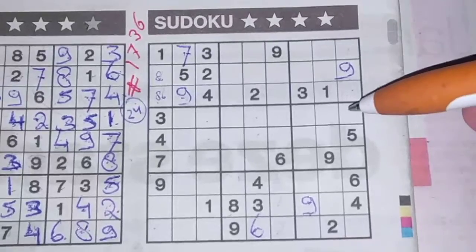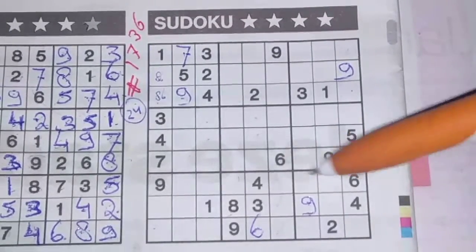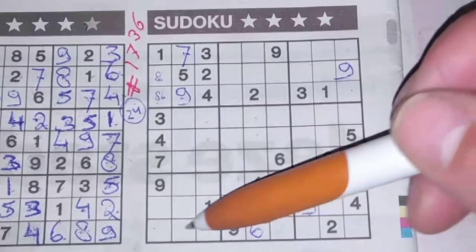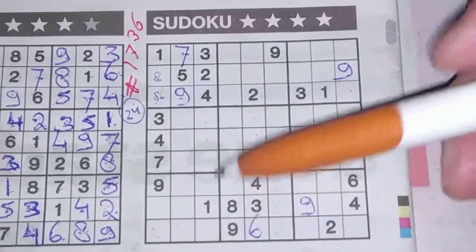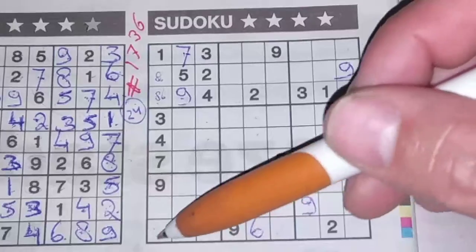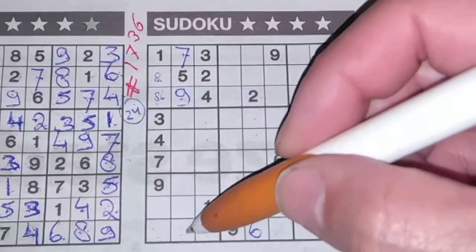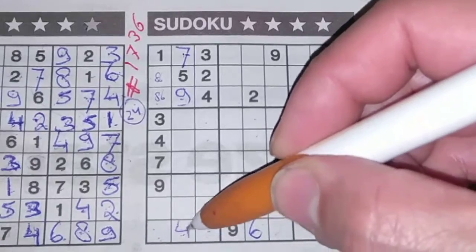And then a 4 in this row, a 4 in the row below. So in the last row, the only 3 places for the 4 should be here, here, or there. We see here 4, no 4 there. Here 4, no 4 there. The only place for the 4 should be there.